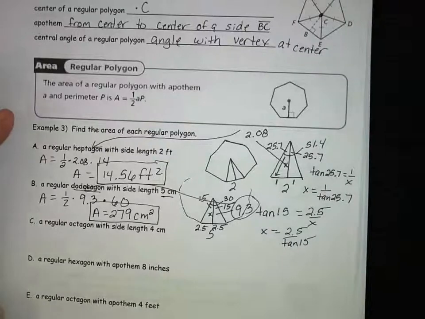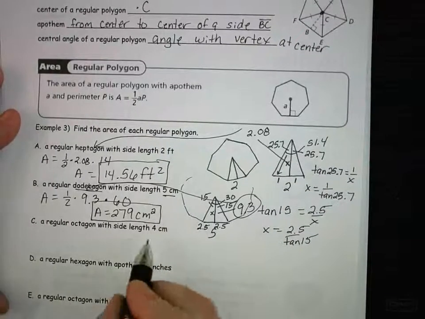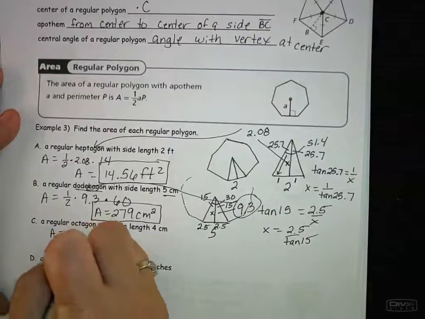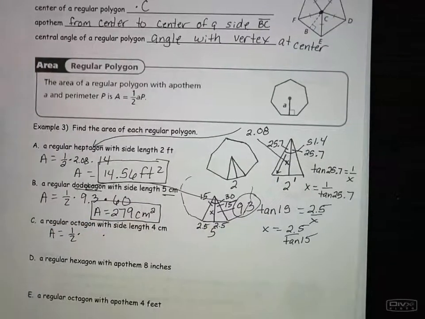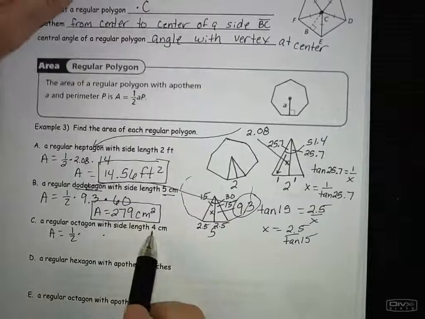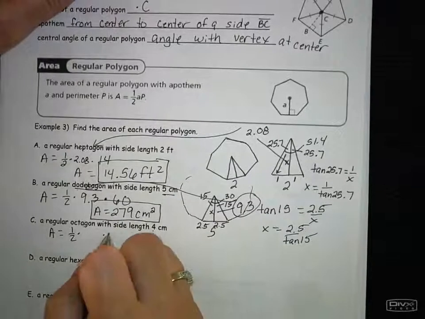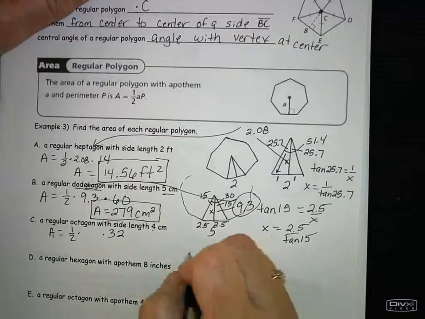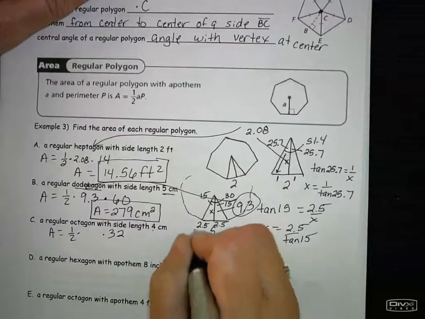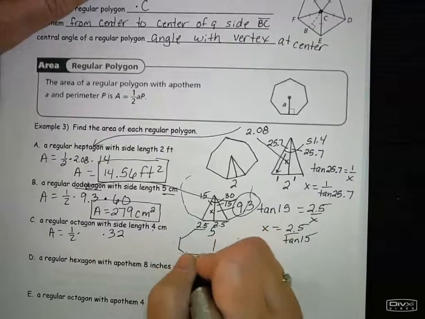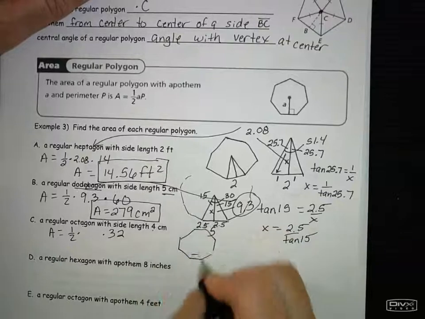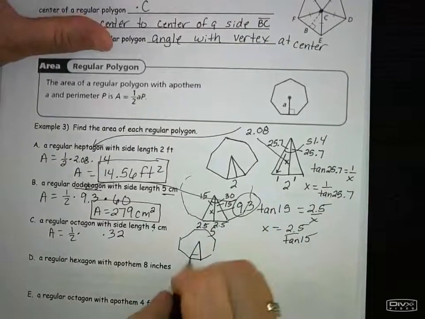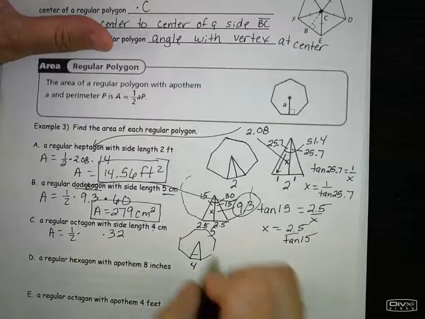The next example, we have a regular octagon, side length of 4. Our formula is 1/2 the apothem times the perimeter. The perimeter, 4 times 8, is going to be 32. And again, I guess I can draw all sides of the octagon in here. Very messy. 8-sided figure. Side length is 4.